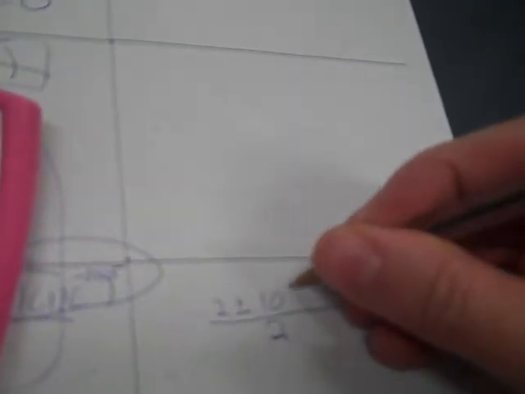109.65. So 2 plus 109.65 divided by 2, 55.83. 2 minus 109.65 divided by 2, negative 53.83. They're kind of close together, and that's okay.